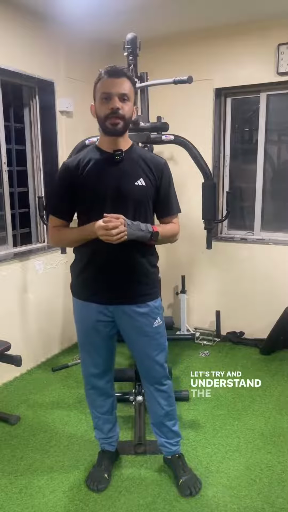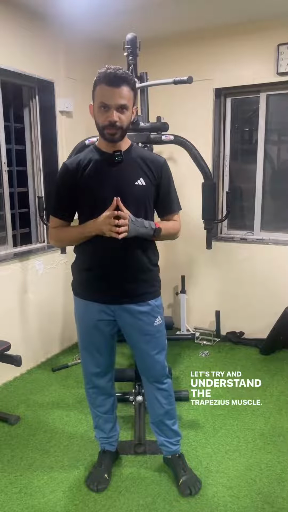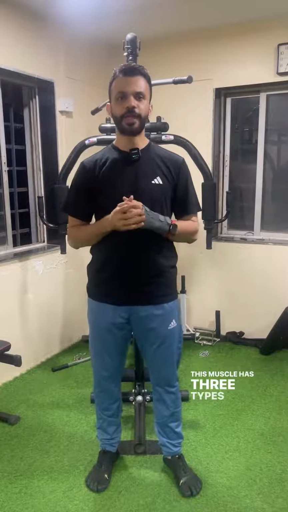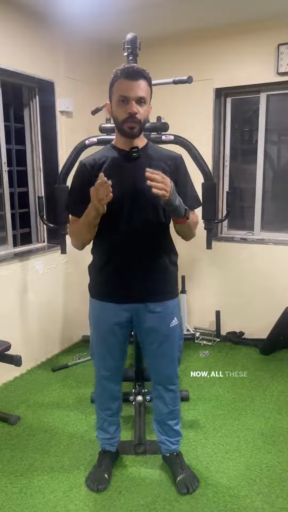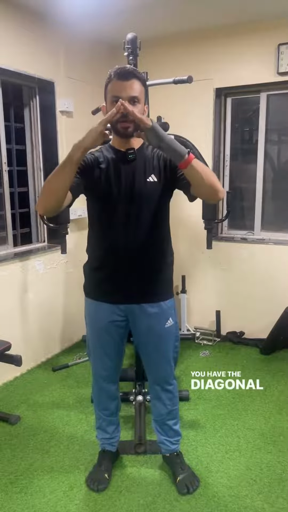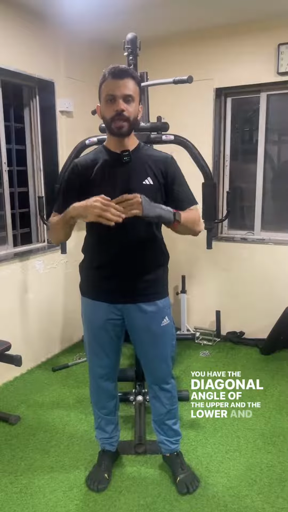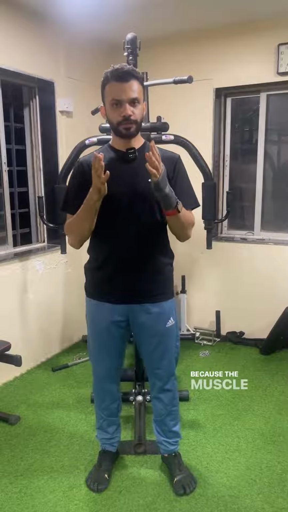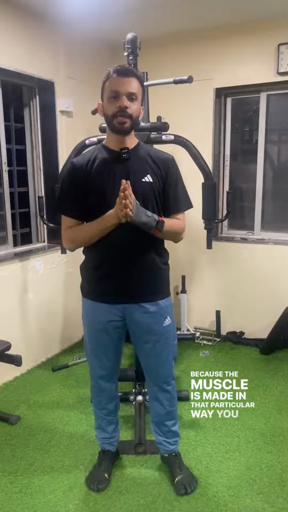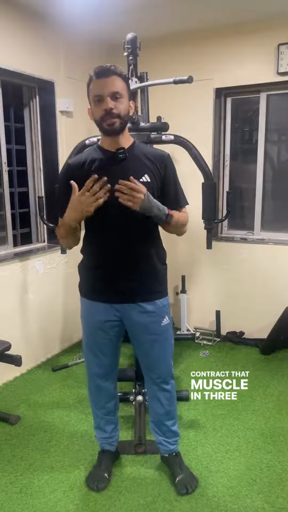Let's try and understand the trapezius muscle. This muscle has three different fibers: the upper fiber, the middle fiber, and the lower. All these fibers have a different angle. You have the diagonal angle of the upper and the lower, and the horizontal angle of the middle fiber. Because the muscle is made in that particular way, you can contract it in three different ways.